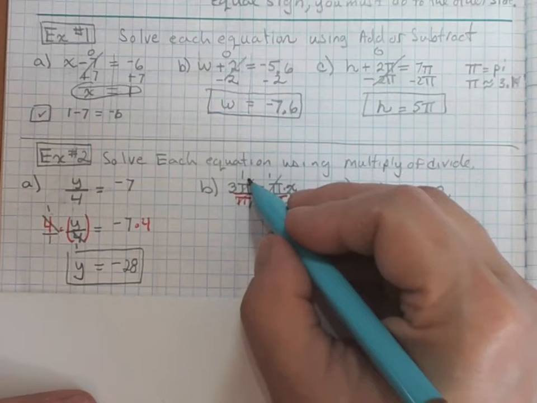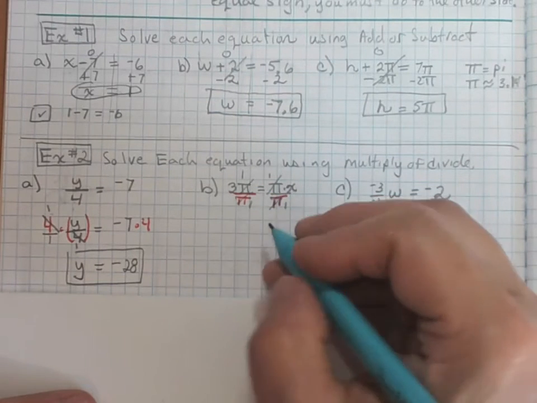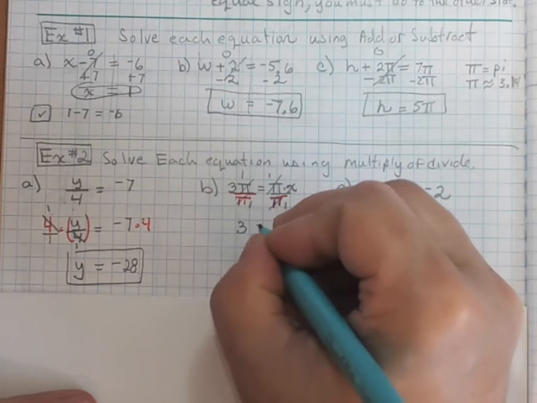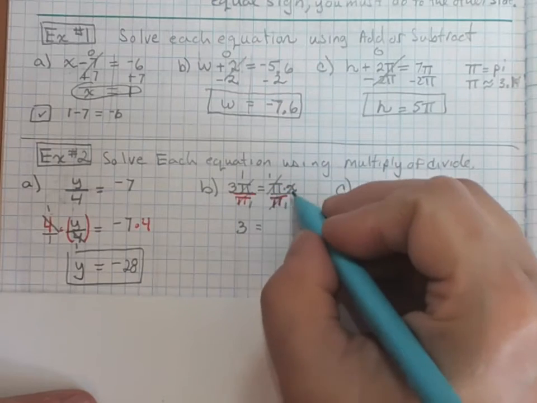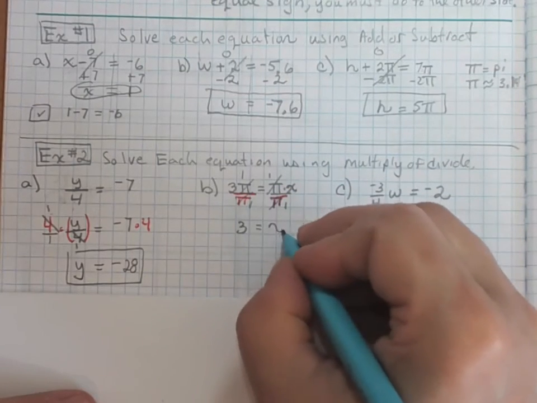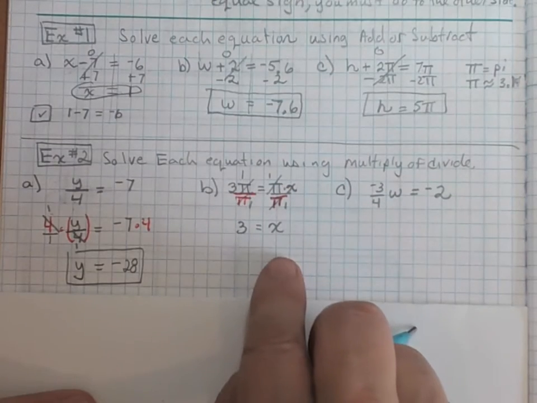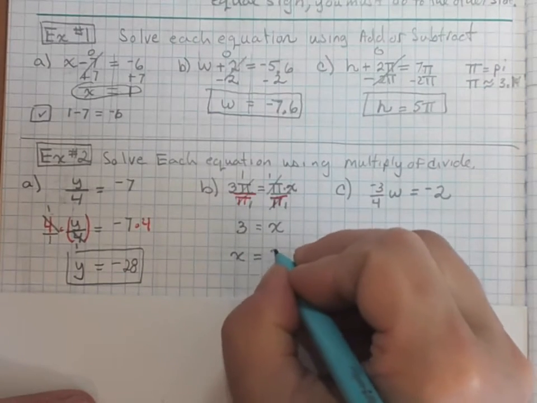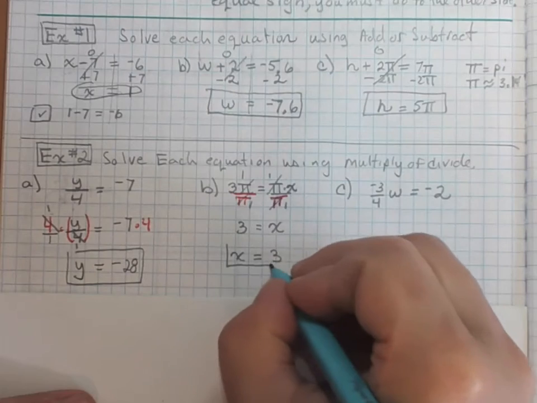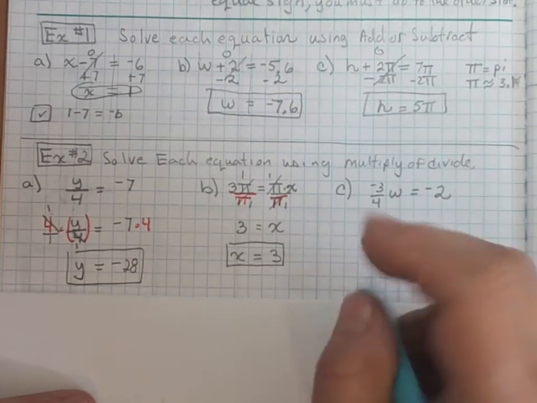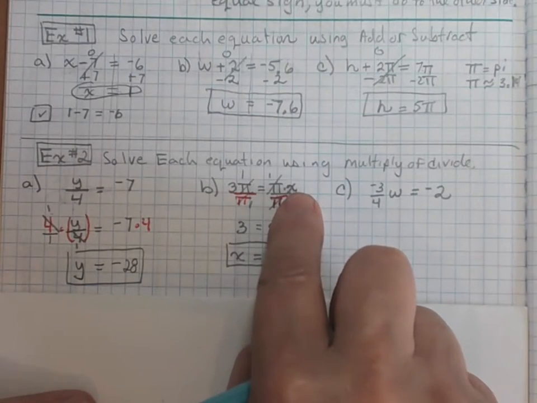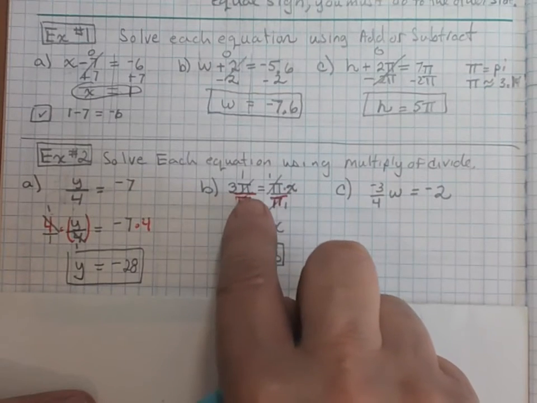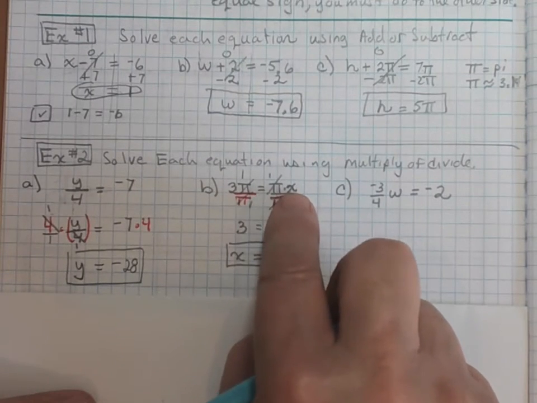So I have 3 times 1 over 1, which is 3, equals 1 times x, which is x. So there's my solution. It is traditional to write the variable on the left, so I will switch sides. X equals 3. Substitute it back in to do a check, and I would get 3 pi equals pi times 3, and that makes sense.